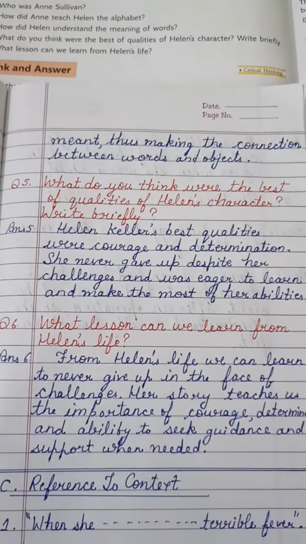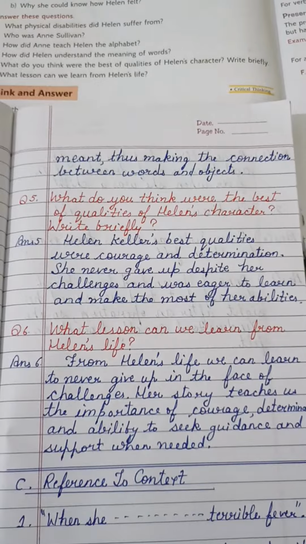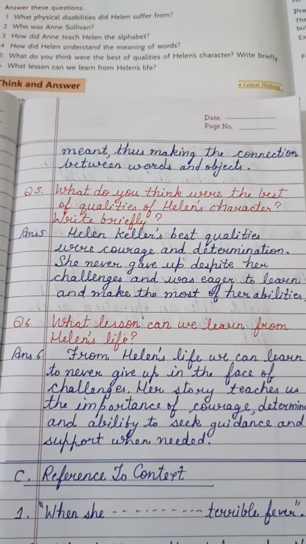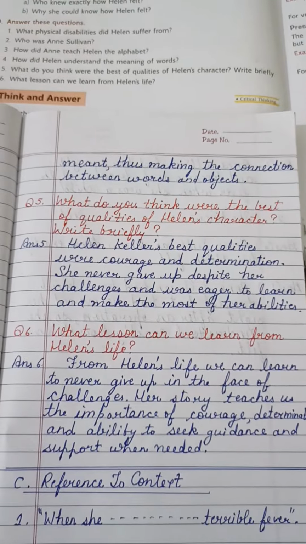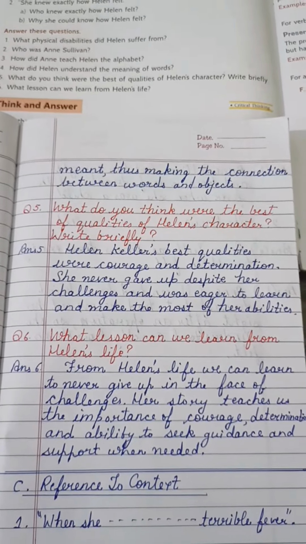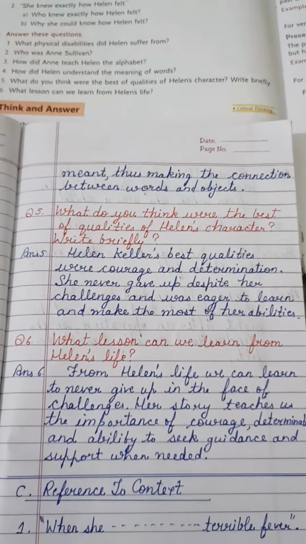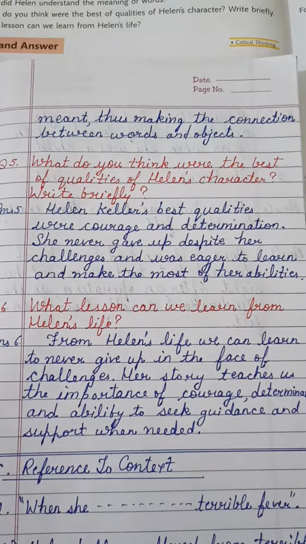Question number 5. What do you think were the best qualities of Helen's character? Write briefly. So the answer is Helen Keller's best qualities were courage and determination. She never gave up despite her challenges and was eager to learn and make the most of her abilities.